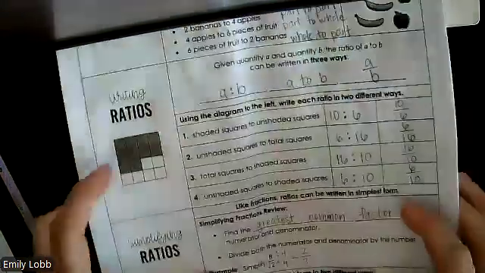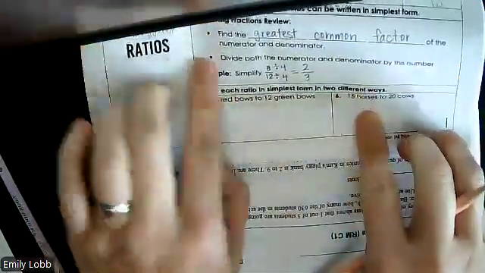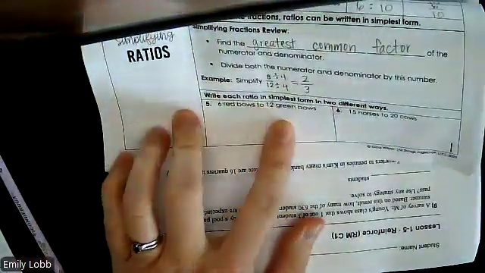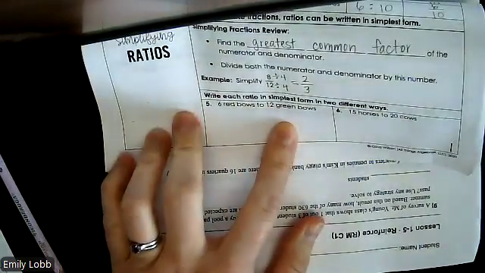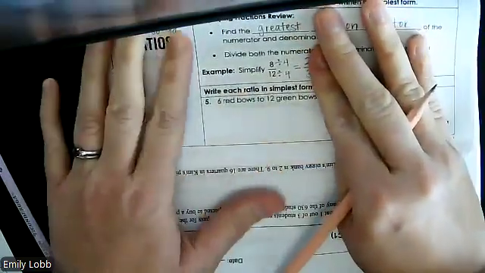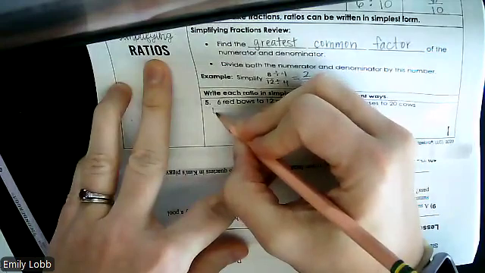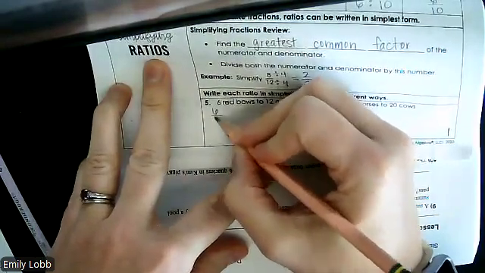All right. So first of all, we have to write this in simplest form in 2 different ways. So I think it's easiest sometimes to write these as a fraction, 6 to 12.